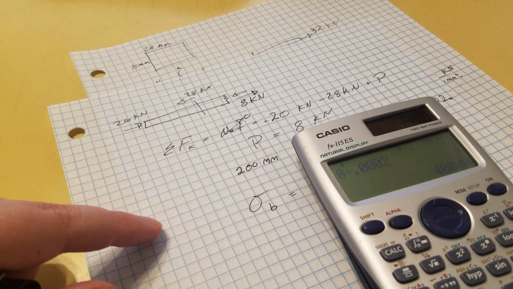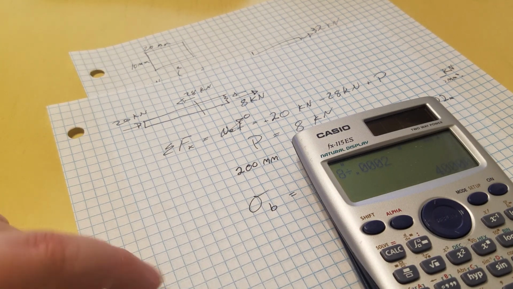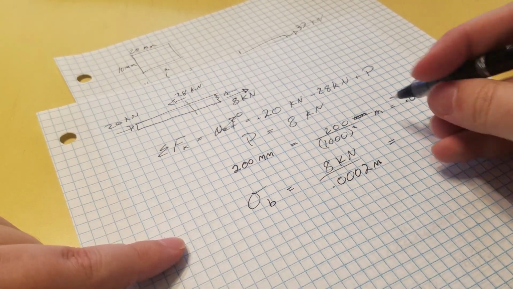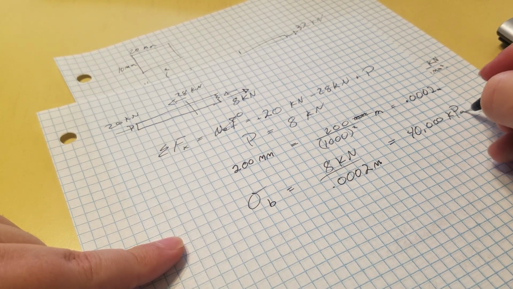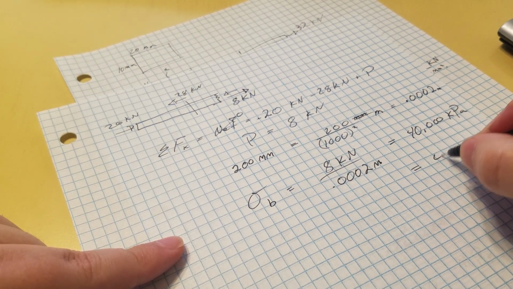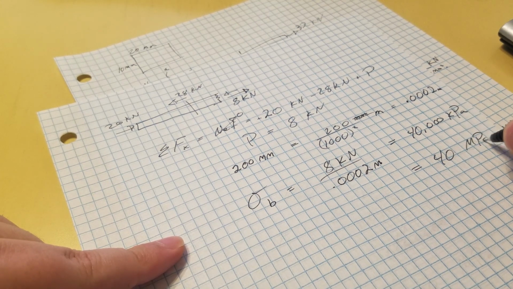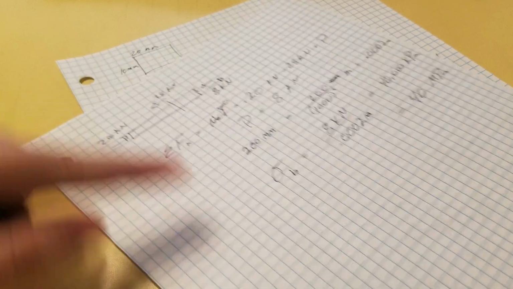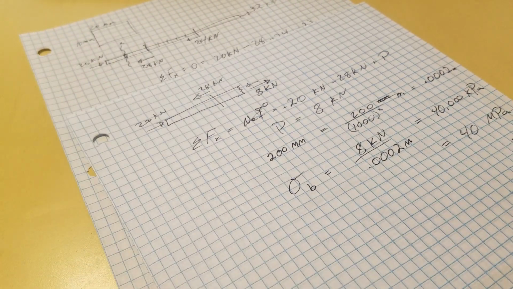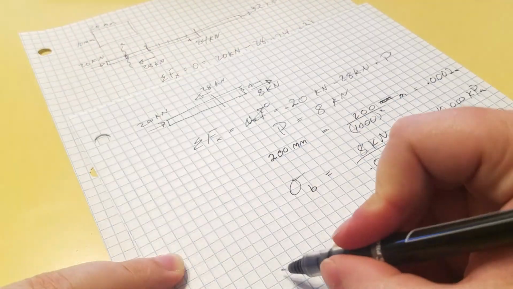So 40,000 kilopascal, 40 megapascal. And now that's why metric is strong. Let's go to the next one.